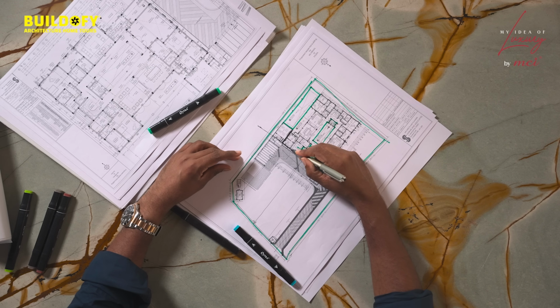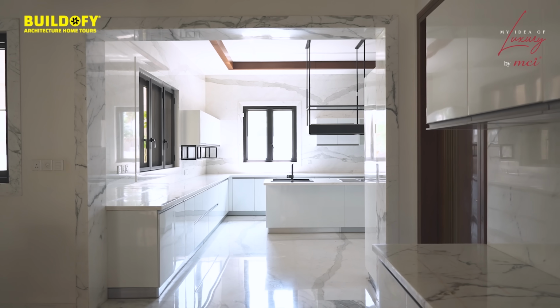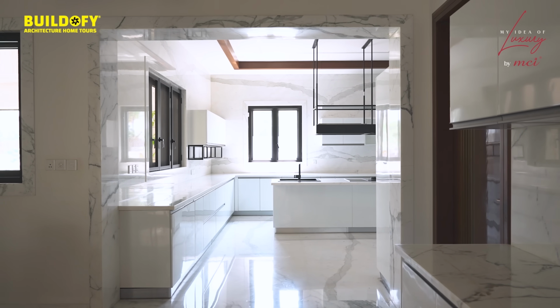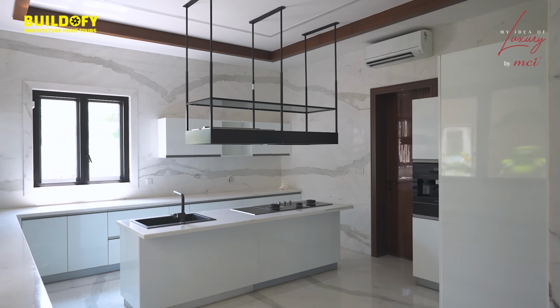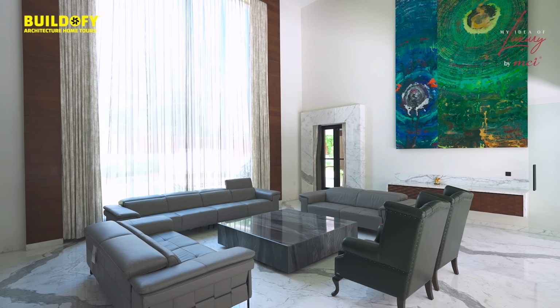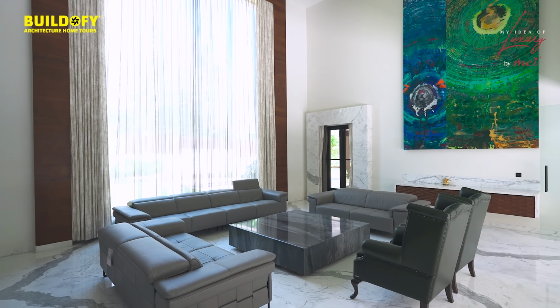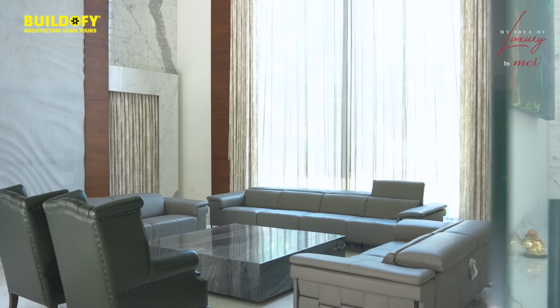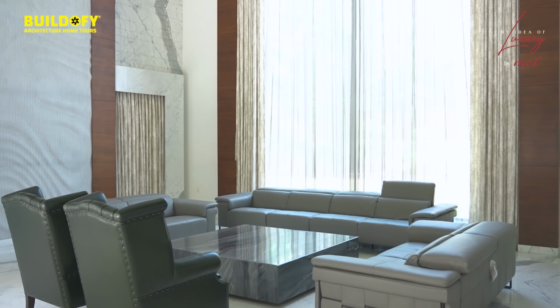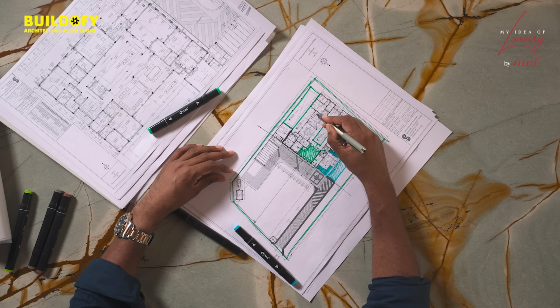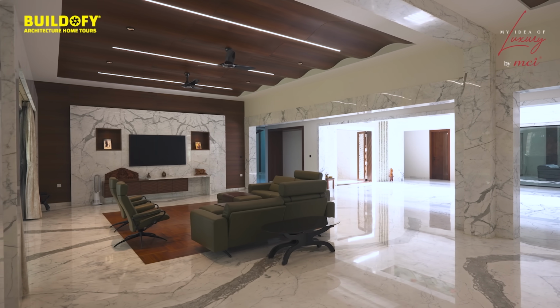We have 2 kitchens, which is very, very typical of Western Tamil Nadu. And then around the courtyard, there are two very important living spaces. There's a formal living room, which is a 1.5 storied living space. This is the formal living space. And then there is an informal family space which connects with the dining space.